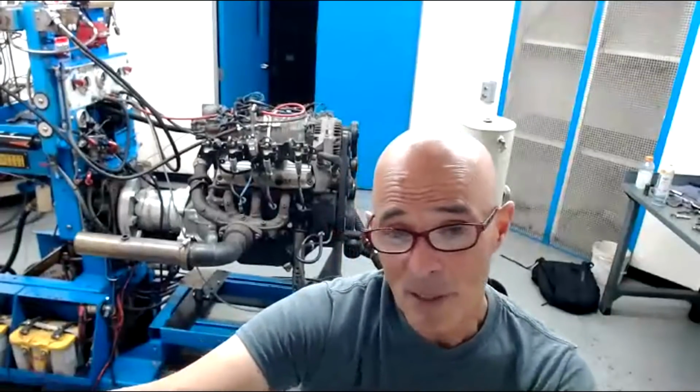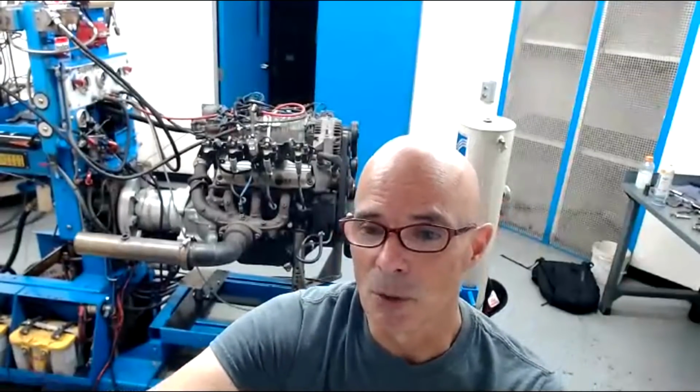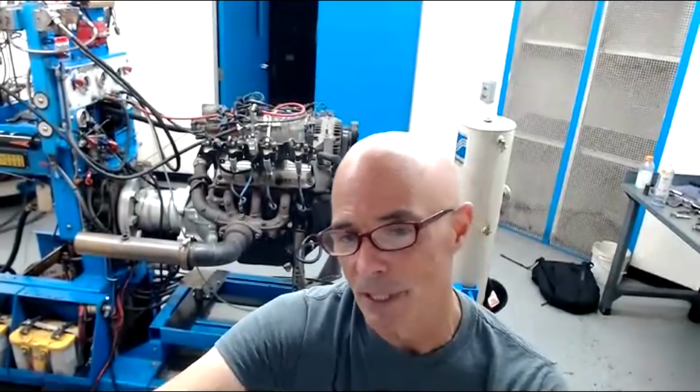The bypass valve, we stood in here and held it closed, so we know that that's functioning properly. We even adjusted it to hold it down tighter.